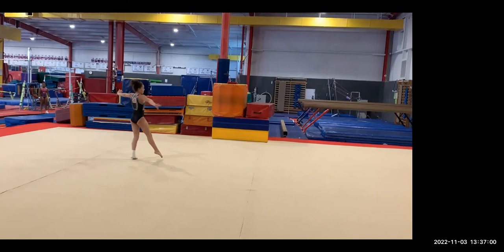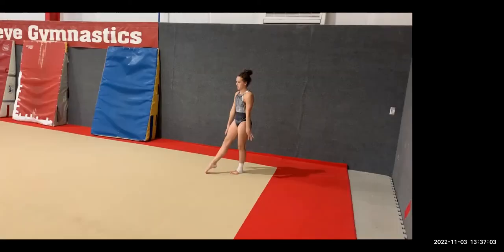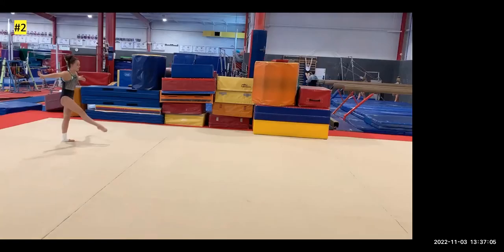Okay, going on to the next example. So we've already done the front handspring and we've already done the choreography to the corner. And now we're going into the entrance of the chassé switch leap.